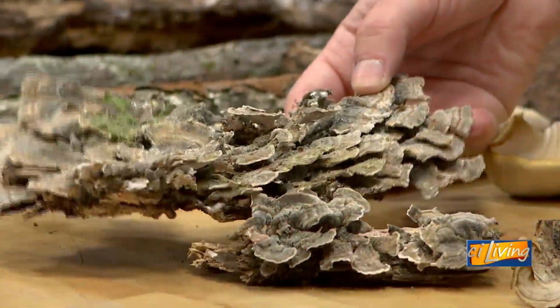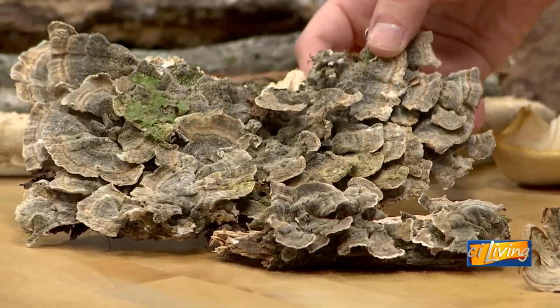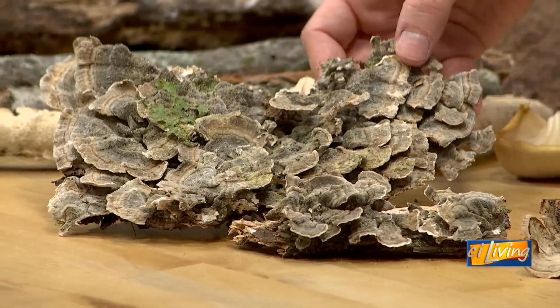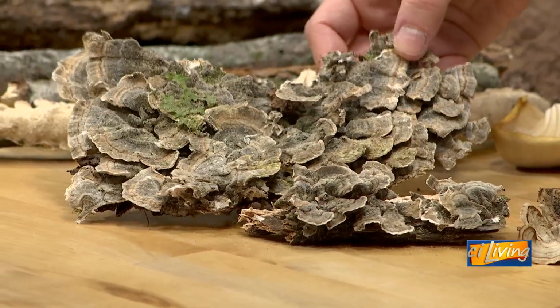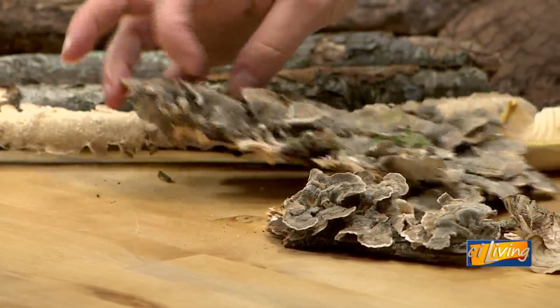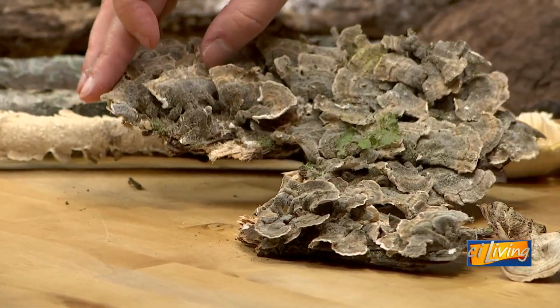And then what about these? Those are turkey tail mushrooms. They are edible, but not very tasty. Some people make them into teas. But again, they're just eating away at a dead log because mushrooms, funguses need to eat. Right, that makes sense. Okay, cool.